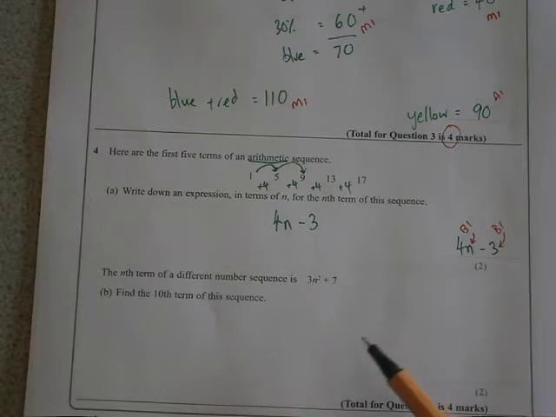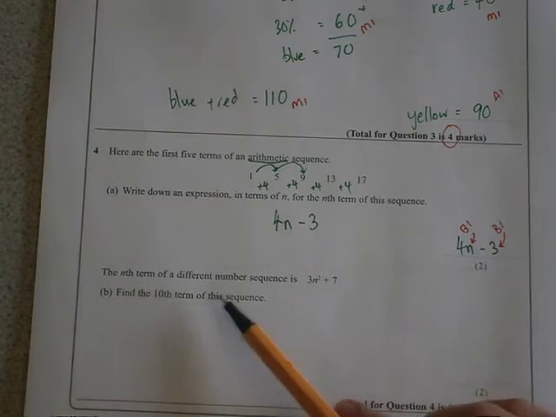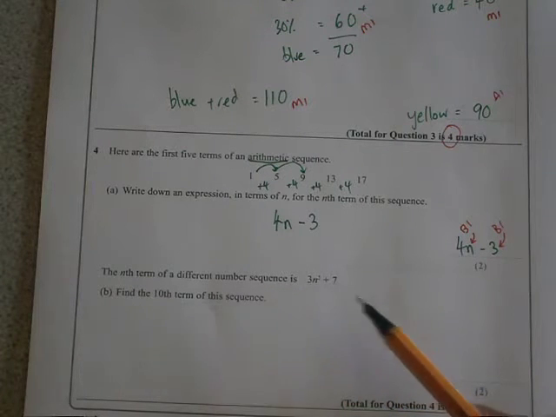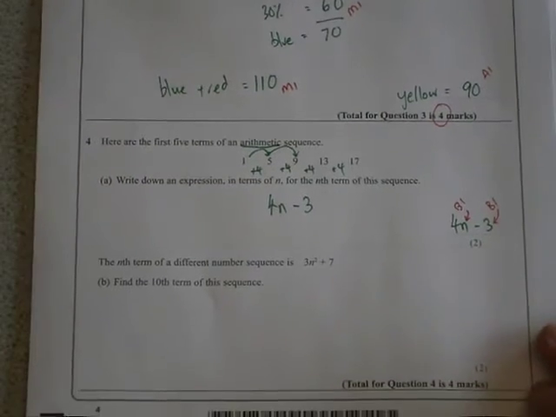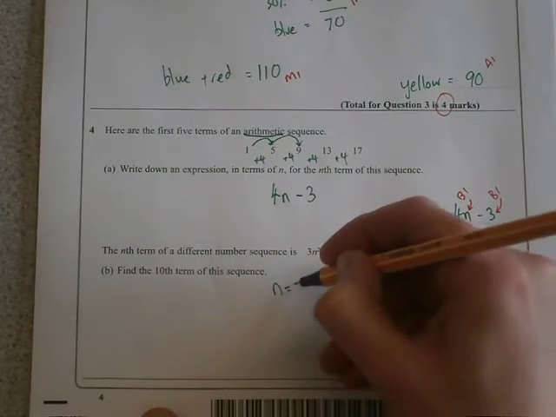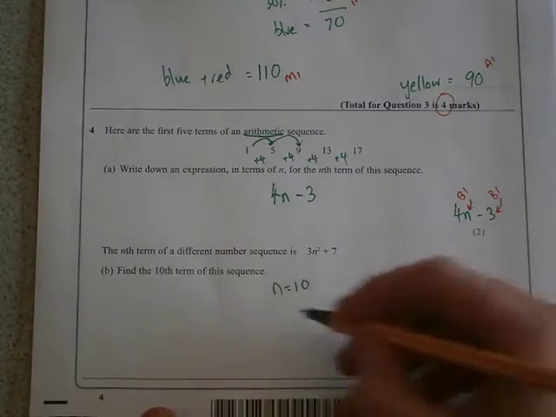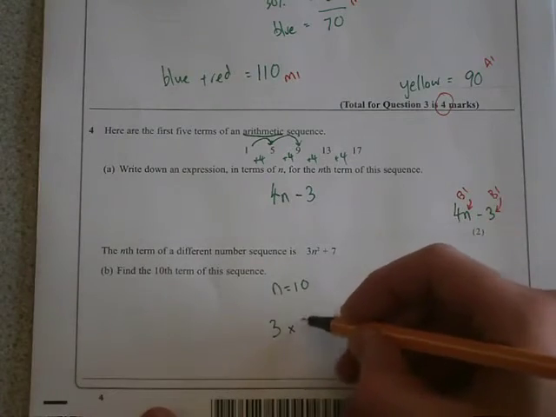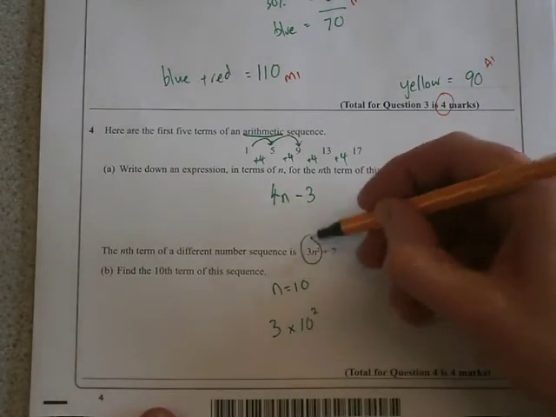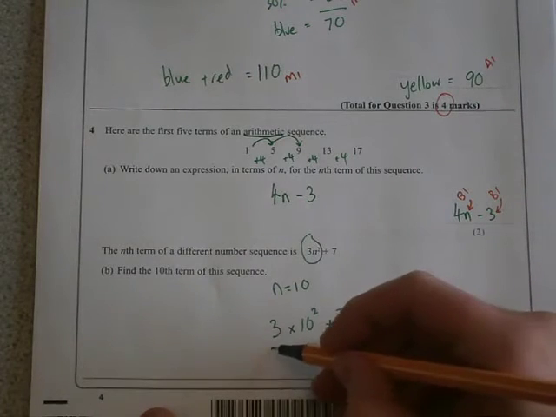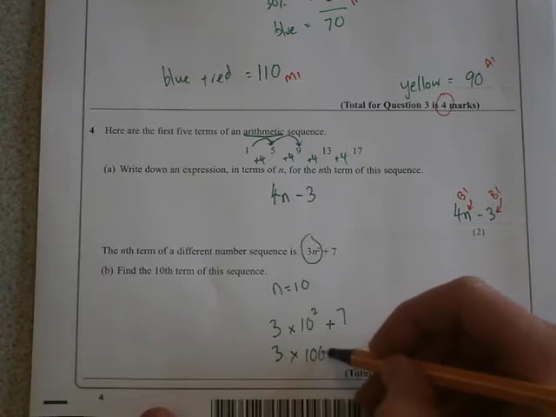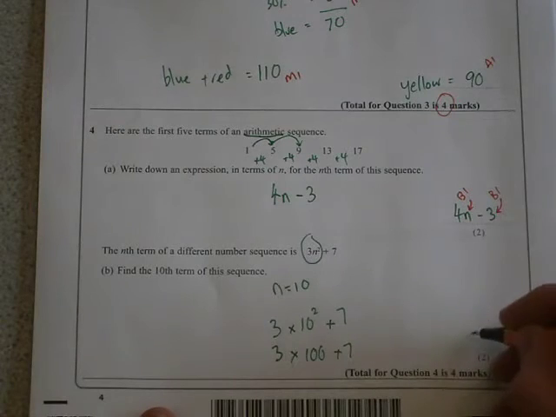Now underneath it asks you about the nth term from a different number sequence is 3n squared plus 7. And it asks you to find the 10th term in this sequence. Now the 10th term, all that means is in that case n equals 10. So I need to substitute 10 into this expression. So I have 3 times 10 squared, that's this bit here, add 7. So that's 3 times 100, add 7, 307.